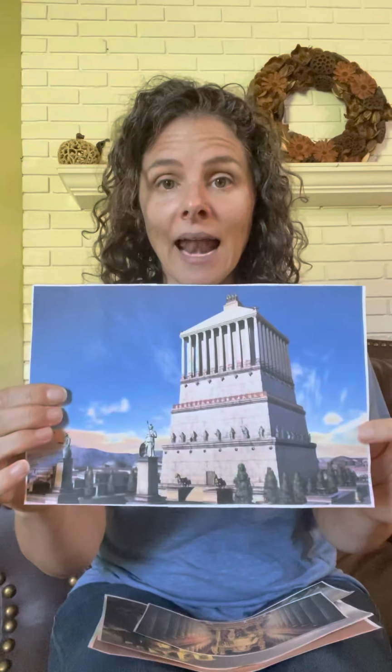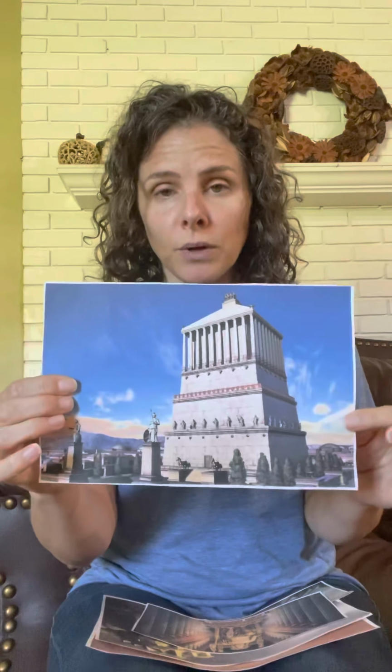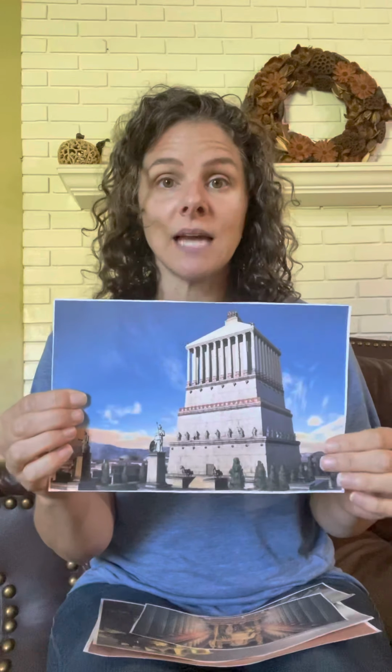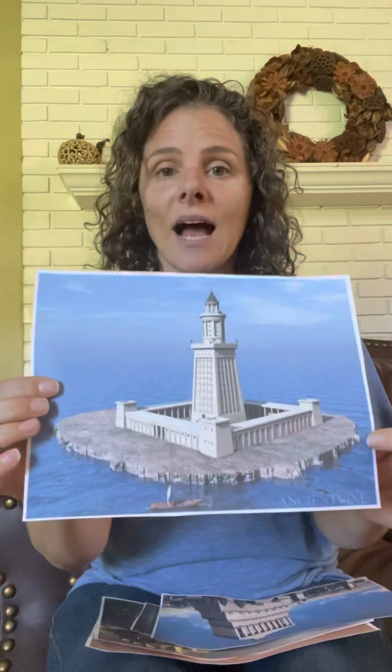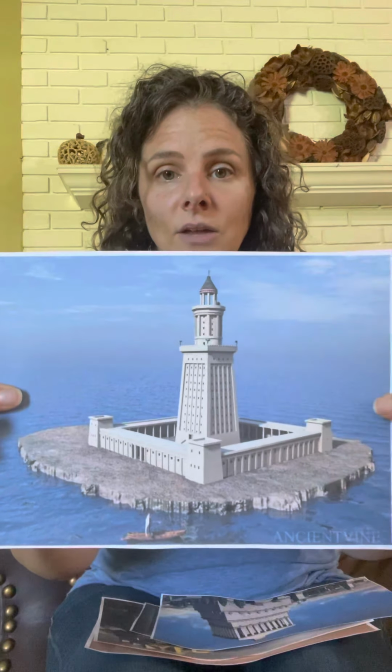Then we have the Mausoleum at Halicarnassus. This was a really tall structure, and it reminds us a little bit of the Tower of Babel. So we're going to use our hands just like we did for the Tower of Babel in our timeline song, and we're just going to go straight up, really tall. Then we have the Pharaoh's lighthouse at Alexandria, another huge structure, but it was a lighthouse. So we're just going to flash our hands like light bulbs.